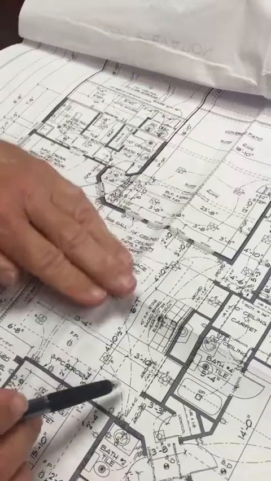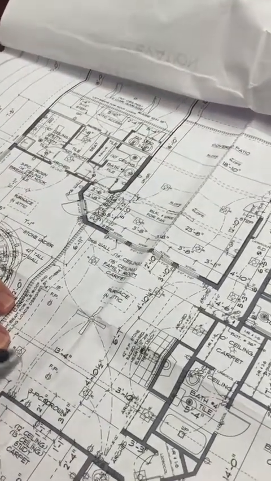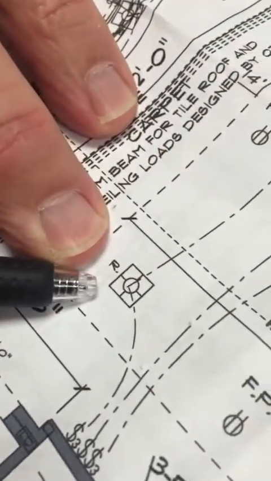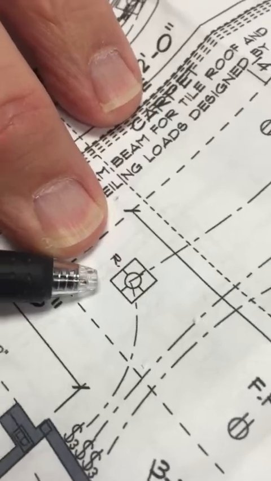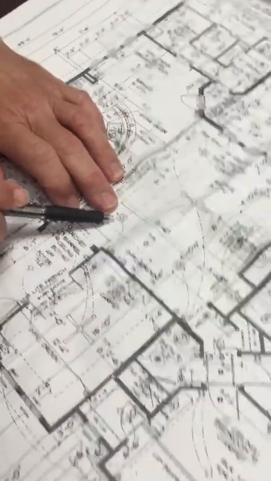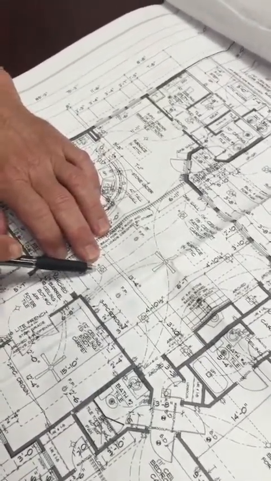We're clearing the lot. You'll see some other symbols in here where it's this box. It's similar to the symbol we saw in the entryway where it's a circle with 4 lines coming off of it. This is boxed, and that is a can light. It is a light that's recessed into the ceiling. It's a recessed can light. You see the R with that.